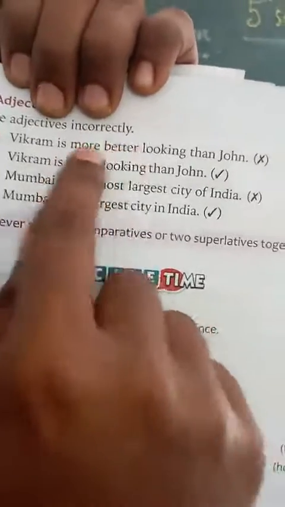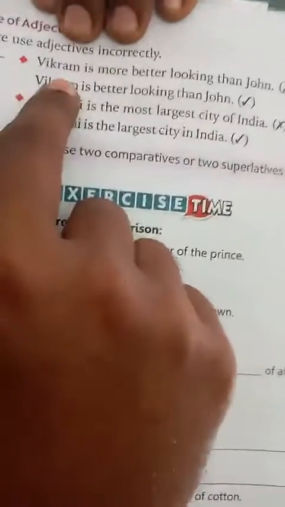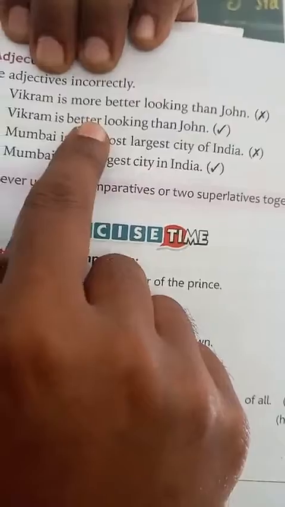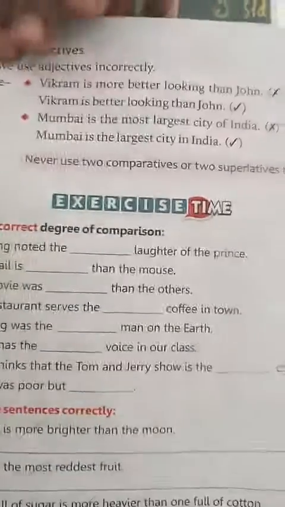More we cannot use. Two adjectives cannot be used together. "Vikram is better looking than John" is a correct sentence. See, we removed more.